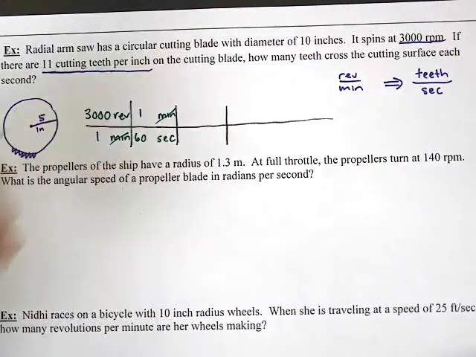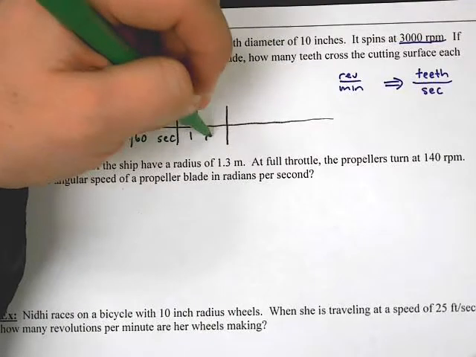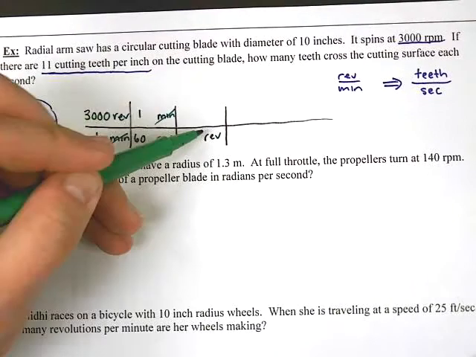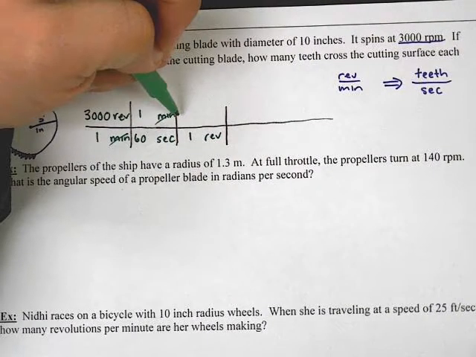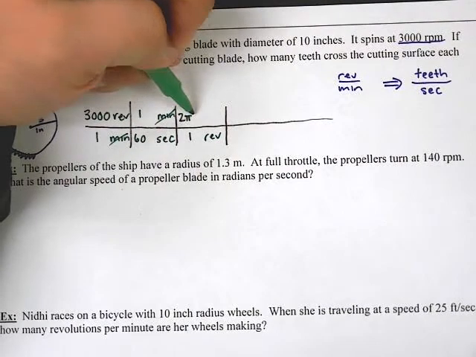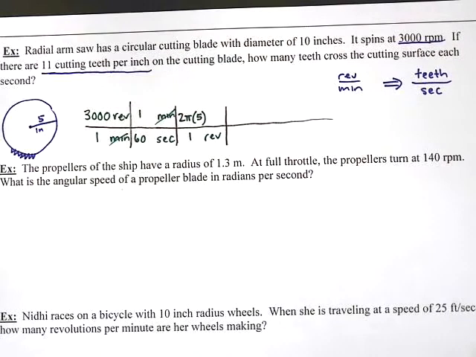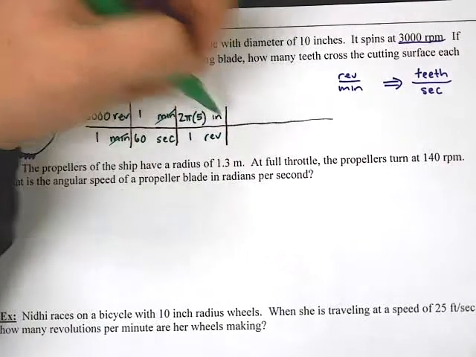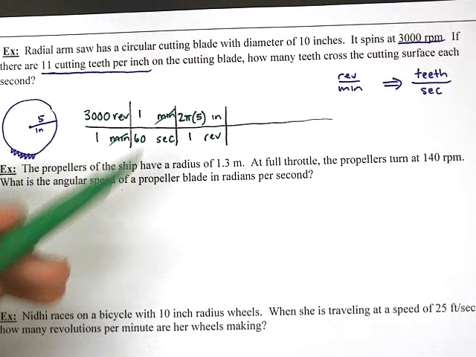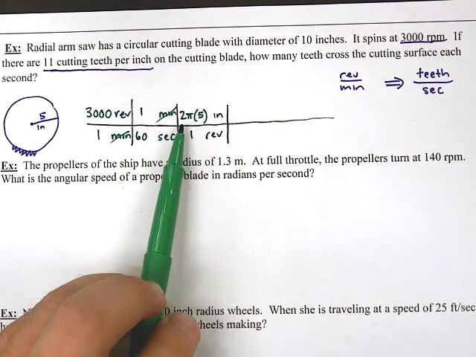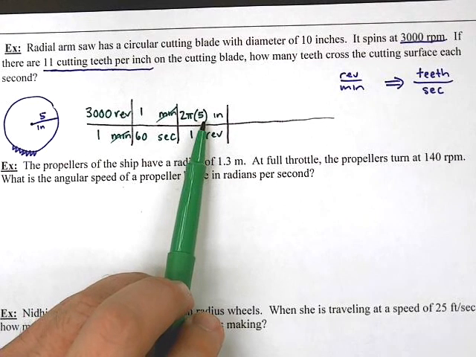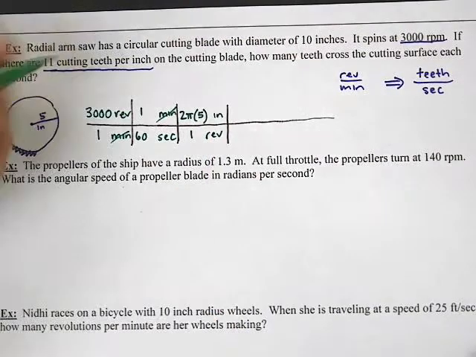We can do that. We're going to talk about 1 revolution, because we're trying to cancel out revolutions. And we can say that in 1 revolution, there are 2 pi times 5 inches. How do we know that? Because this is just circumference. In one revolution, it goes around one time, so we use 2 pi r. Now revolutions are gone.